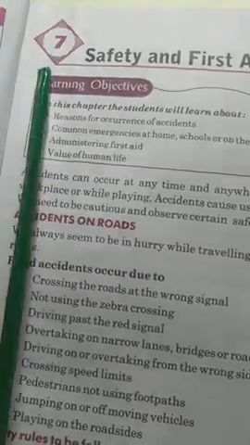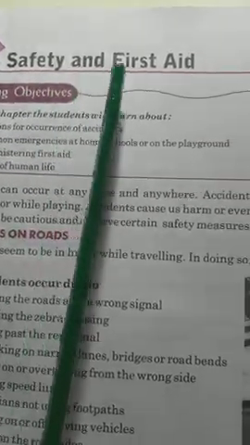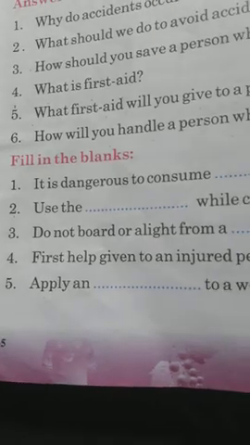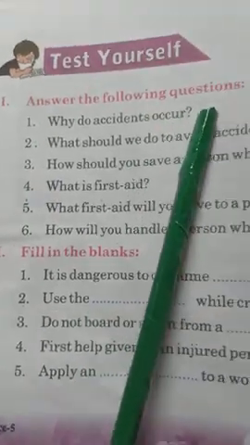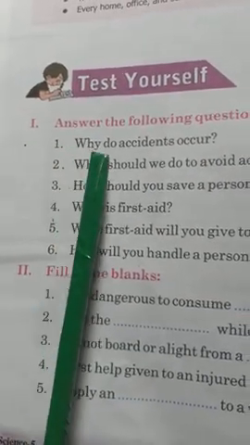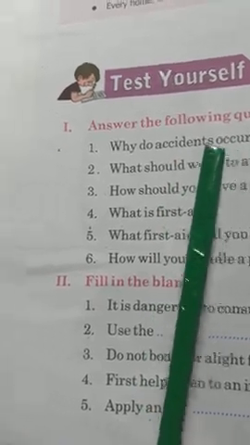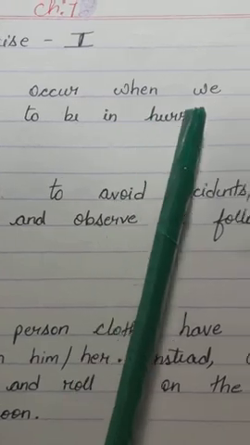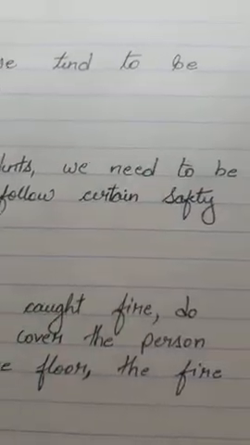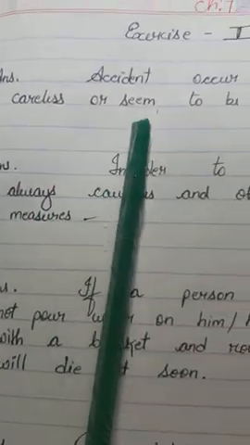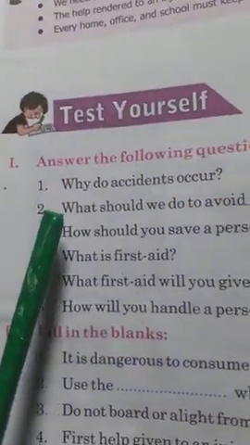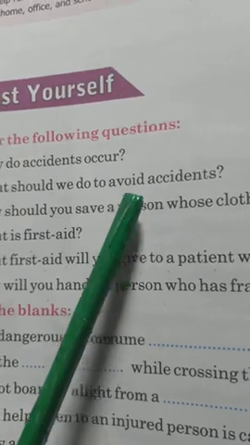Now, lesson number 7, safety and first aid. Page 52. Lesson 7, the first exercise. Answer the following questions. Number 1. Why do accidents occur? The answer: accidents occur when we tend to be careless or seem to be in a hurry. Okay.